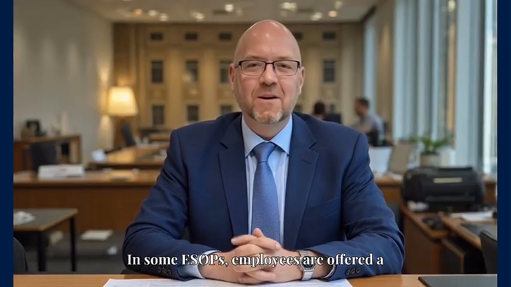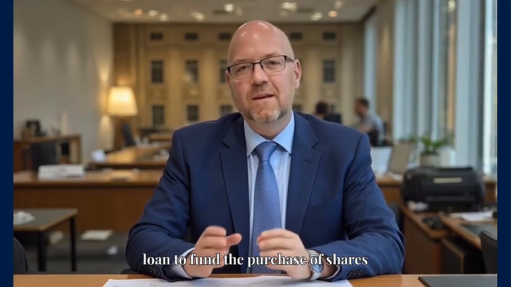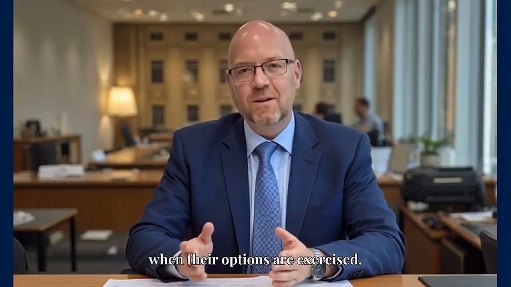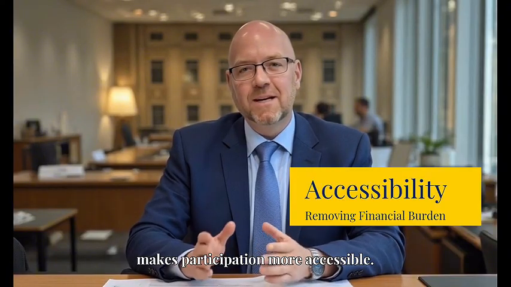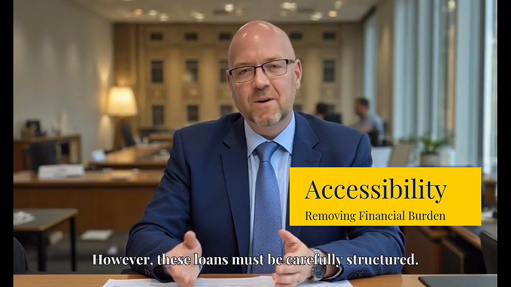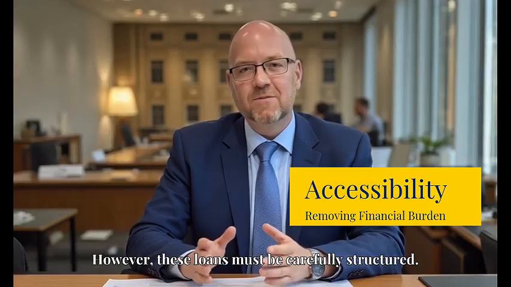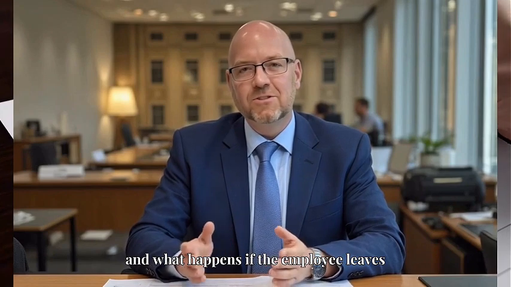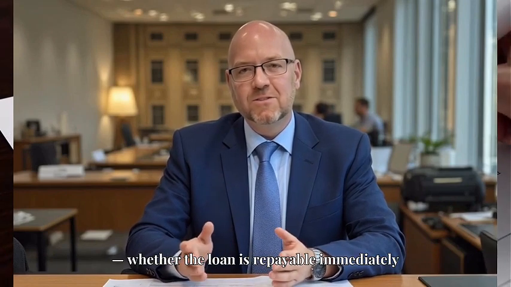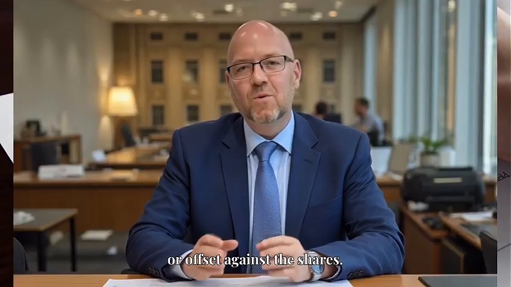In some ESOPs, employees are offered a loan to fund the purchase of shares when their options are exercised. This removes the upfront financial burden and makes participation more accessible. However, these loans must be carefully structured. You need to clearly define repayment terms and what happens if the employee leaves, whether the loan is repayable immediately or offset against the shares.